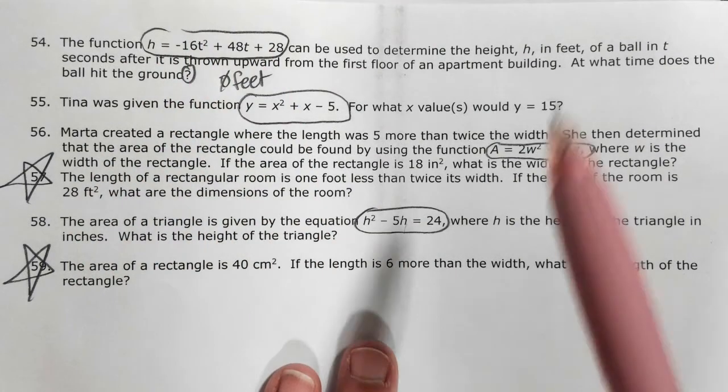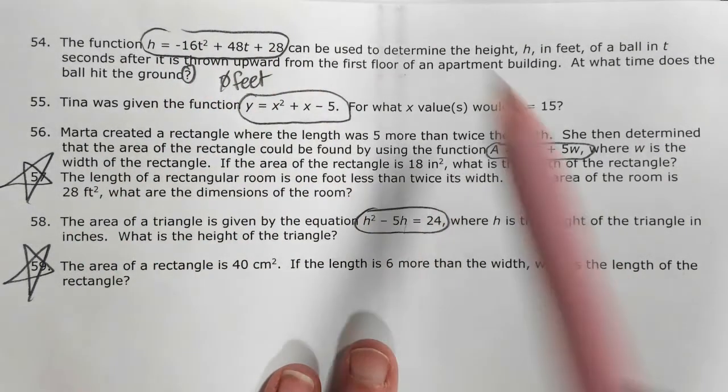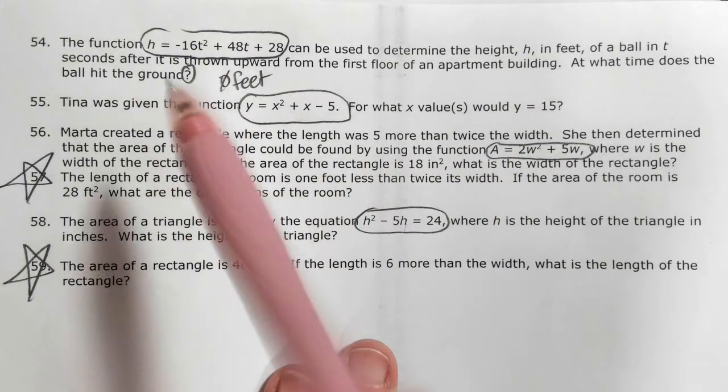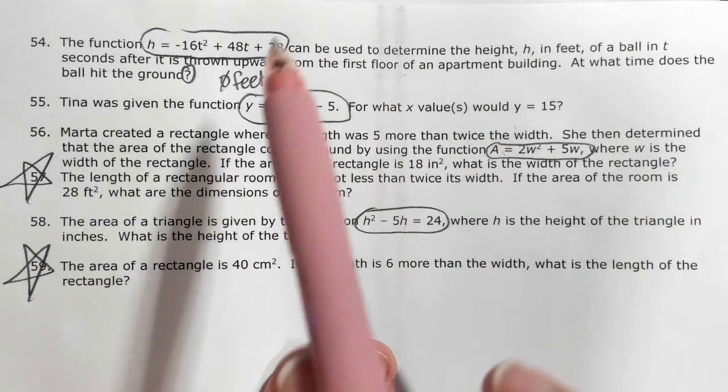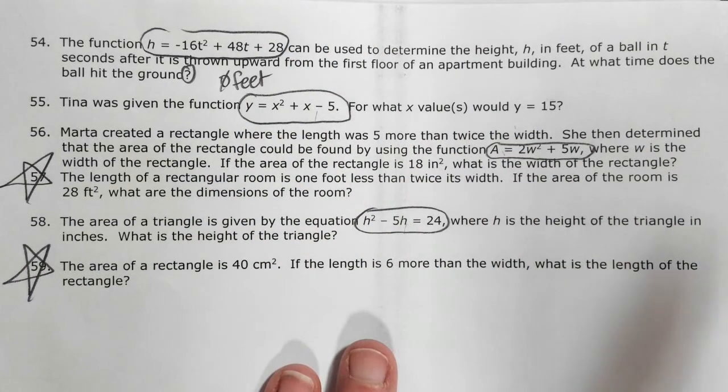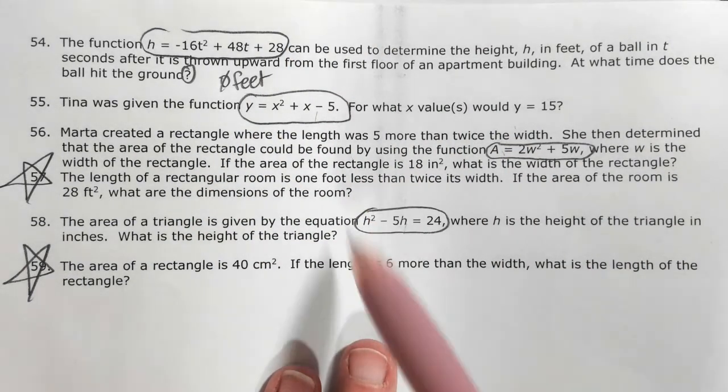This one and this one, they give me an equation, but they expect me to substitute 55 and 56, they expect me to substitute in a value for one of them to figure out what it's worth. And then these two, I have to actually write an equation.